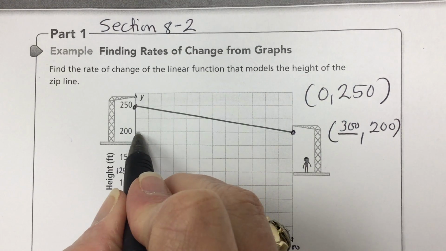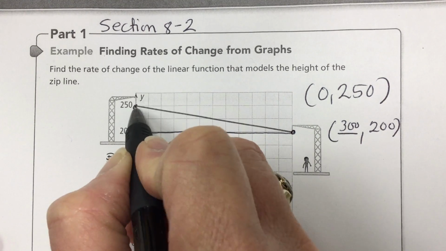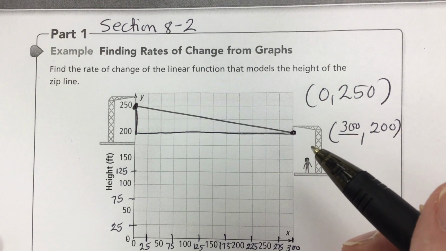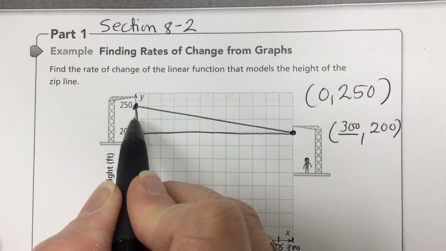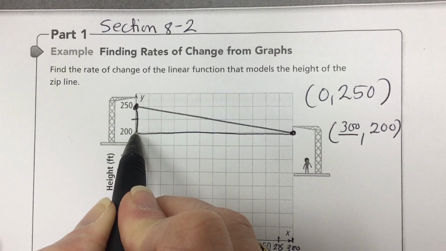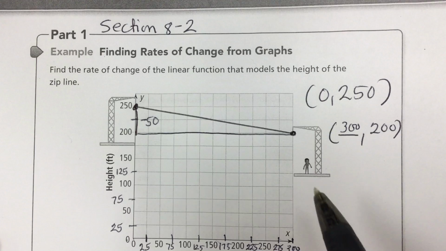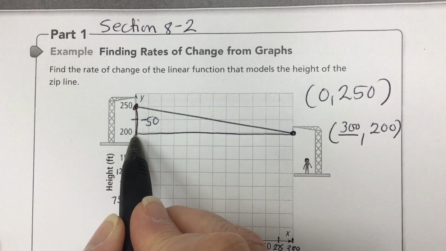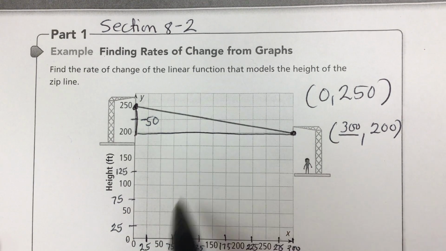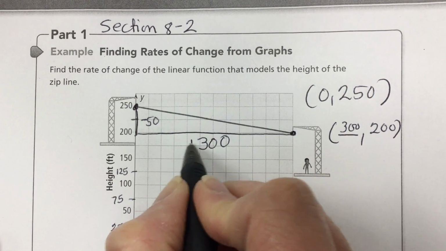So what is your run and what is your rise from this point to this point? That's what we're asking. What is the vertical change? So your vertical change, you would go down from 250 to 200. So you can subtract those. You went down negative 50. You had to go down negative 50, and you had to go across. Remember, across was from 0 to 300. You had to go across positive 300.